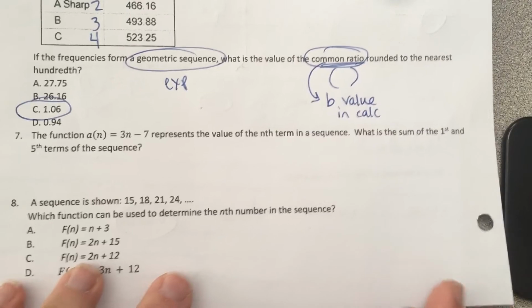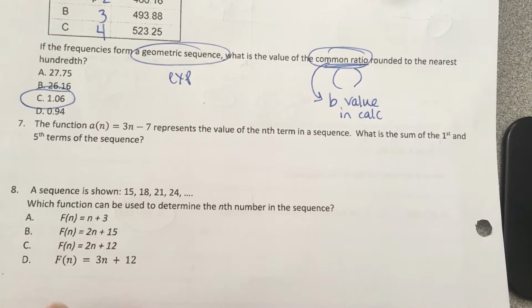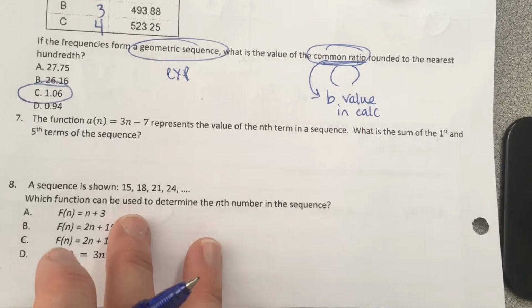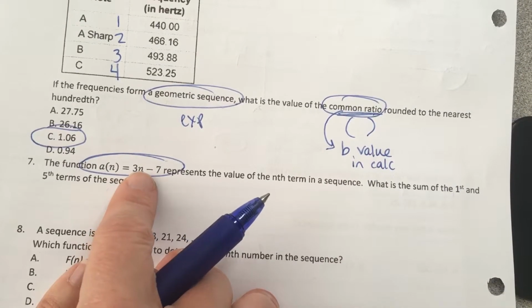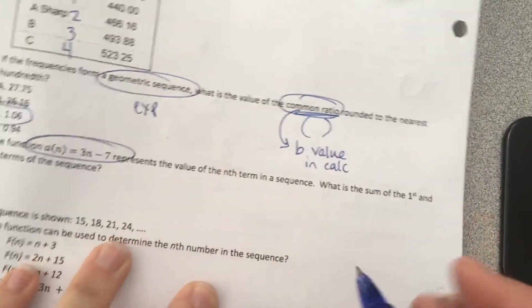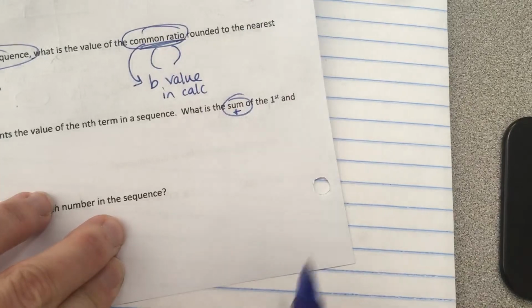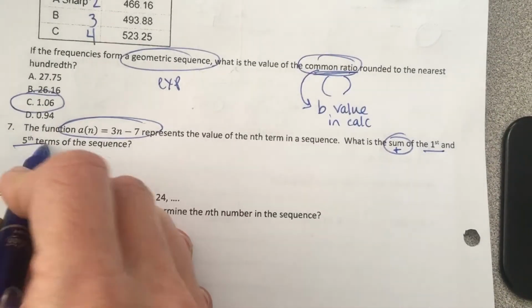2 more. Number 7, the function a of n equals 3n minus 7 represents the value of the nth term in a sequence. What is the sum of the first and fifth terms in the sequence? What's something I should circle? All right. So the equation needs to be circled. If I circle it, you should circle it. Sum means to what? Add. Good. The first and the fifth.